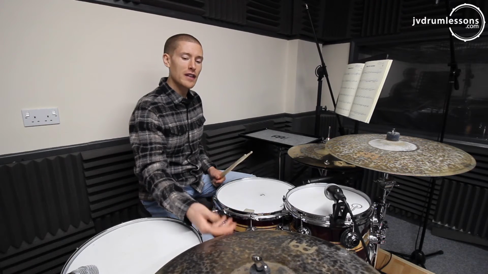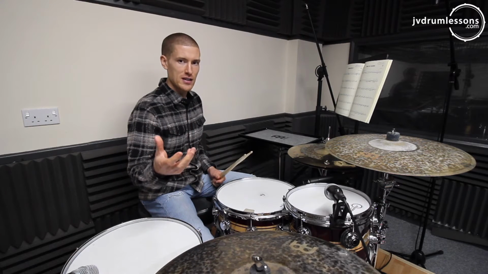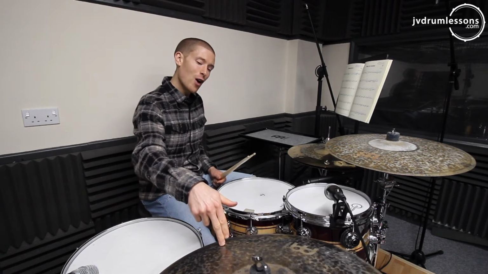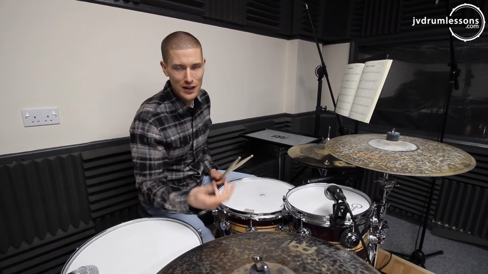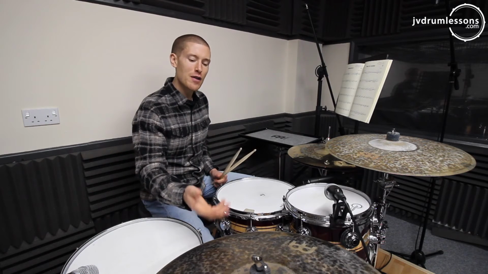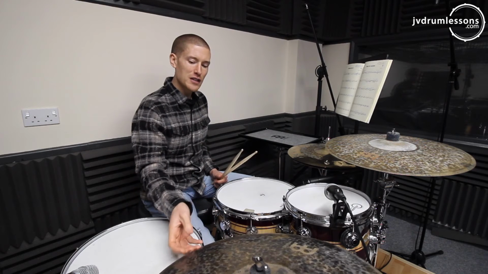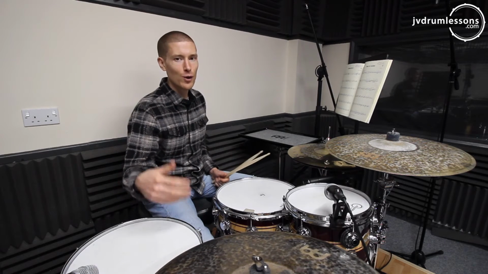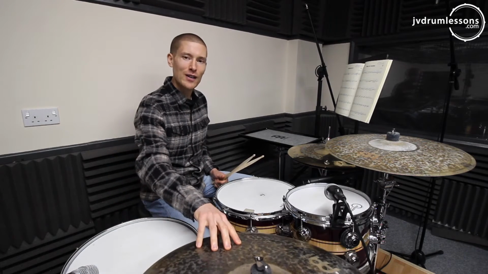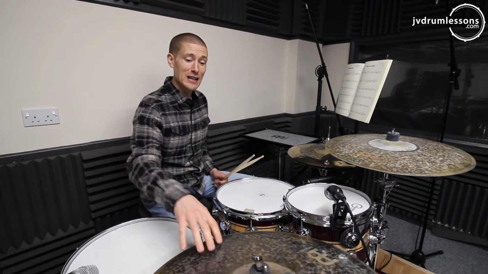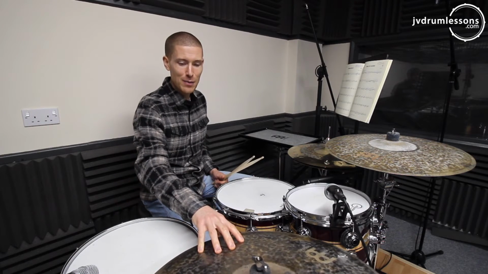So if we want that sound, we can either get a ride cymbal that comes with rivets. We can either put rivets in our own cymbal, or we can buy something that replicates the sound that rivets make. Okay, so rivets give the cymbal a nice sizzle sound. Obviously if we bought another cymbal, that is an expense. If we put rivets into our current cymbal, again, that's an expense, and obviously we're changing the sound of our ride cymbal permanently by doing that.